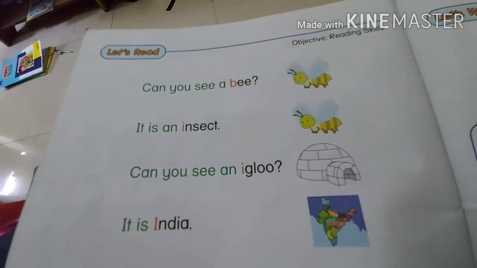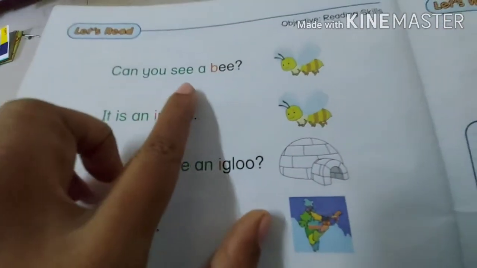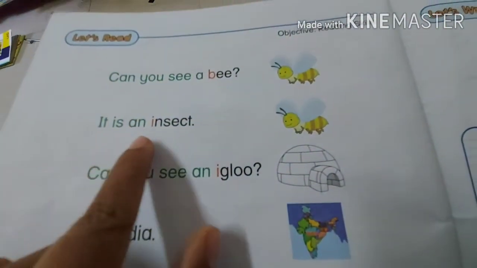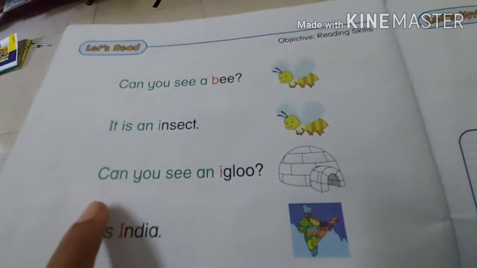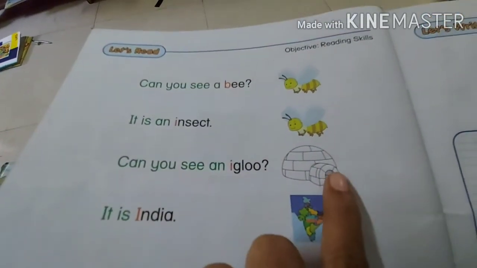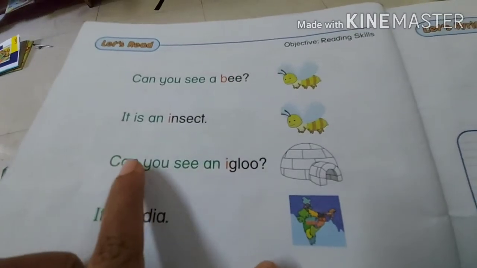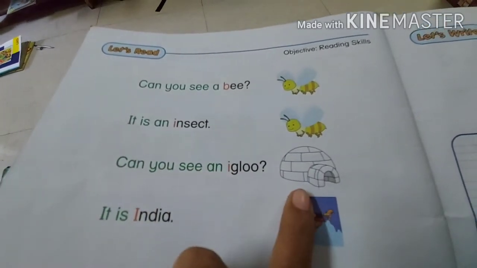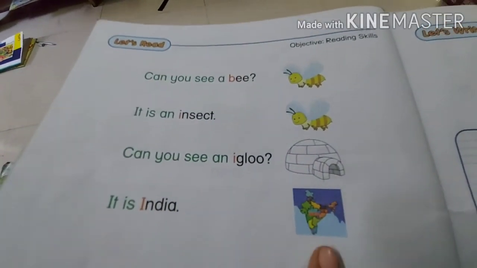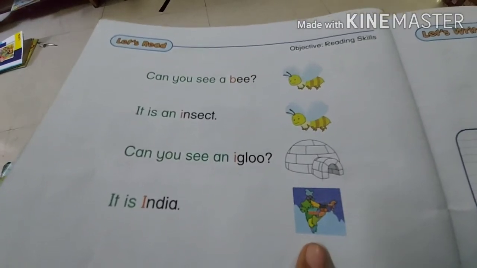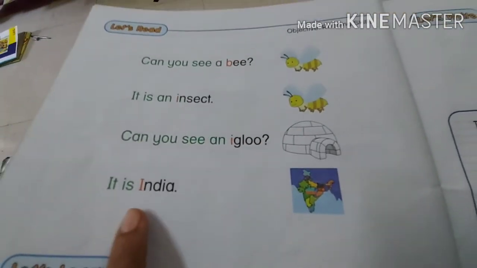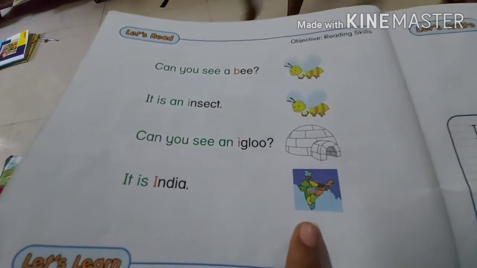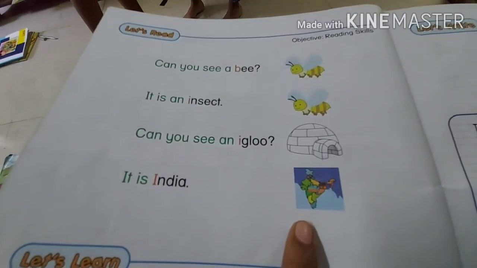It is India. So all the sight words are here. So you have to see the sight words and read.